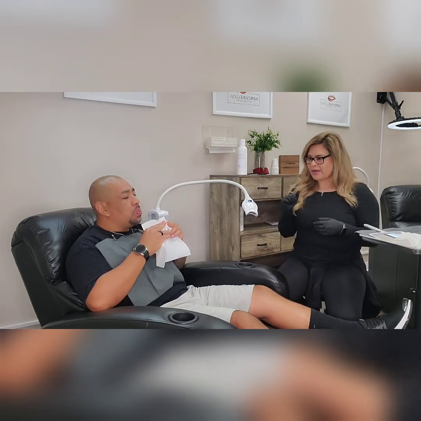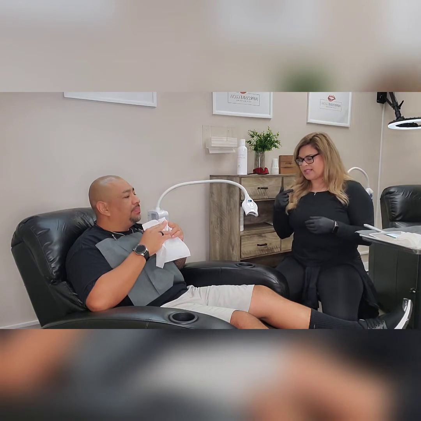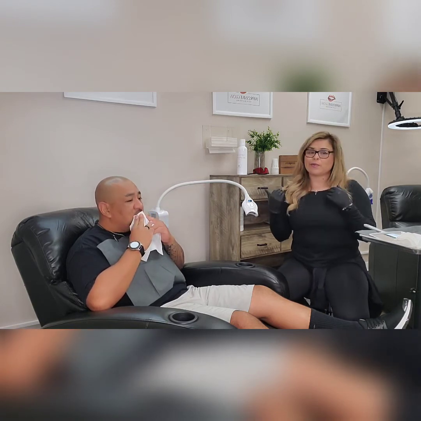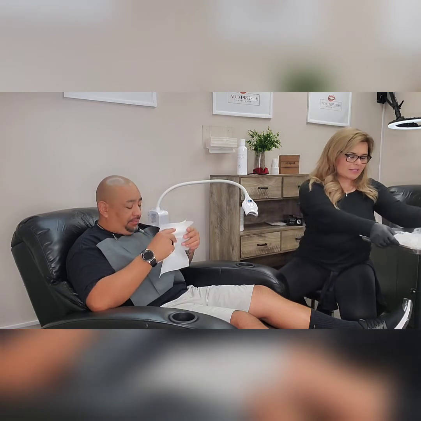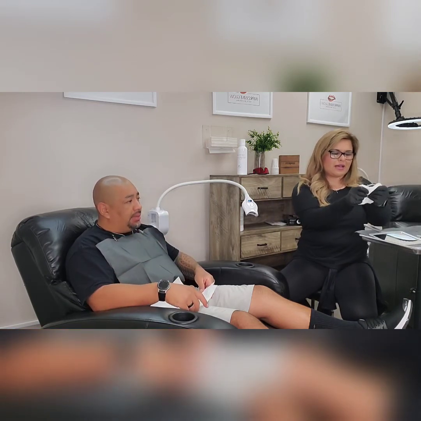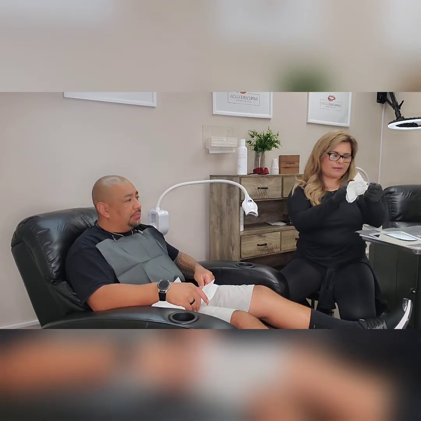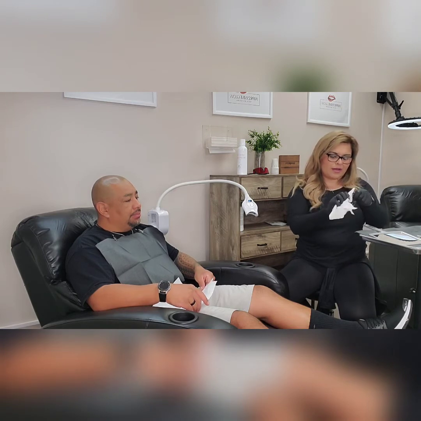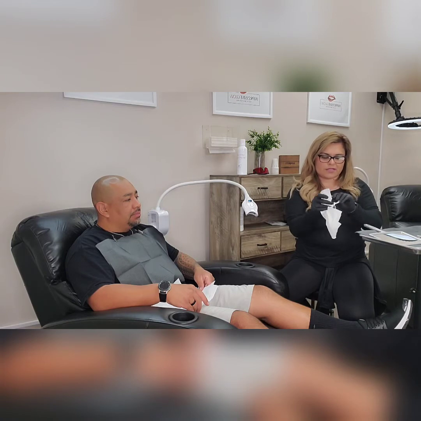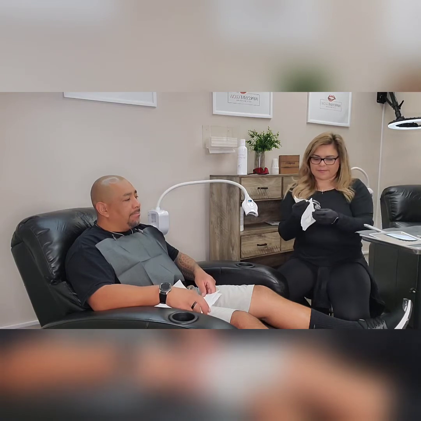All right, so now that we are done, we've gotten all of that gel off of his teeth. We're ready to go back in. So I want to take this cheek retractor that he did use. I'm going to just wipe it off for him, get all the saliva off of it, because we're going to use this same cheek retractor to do the next 15-minute session.